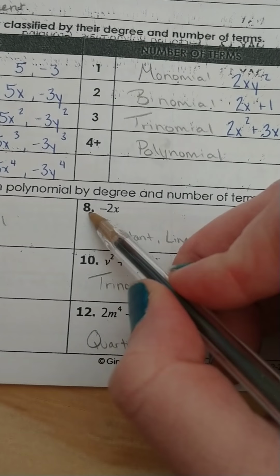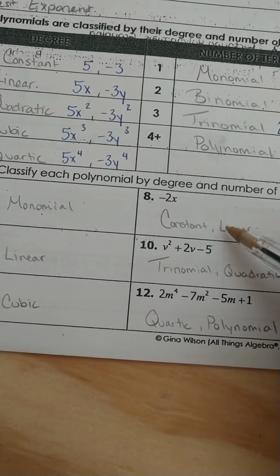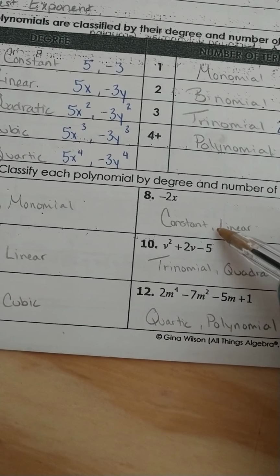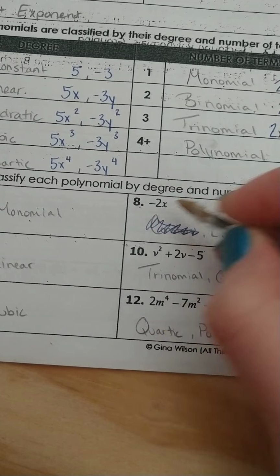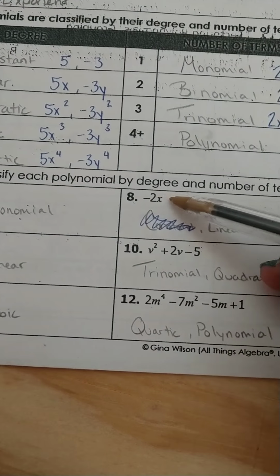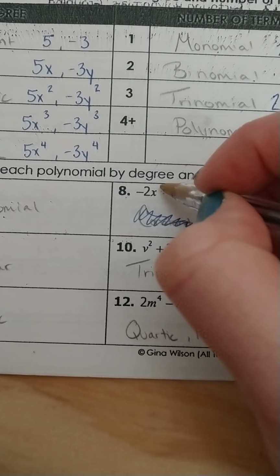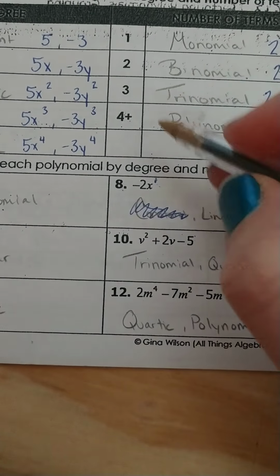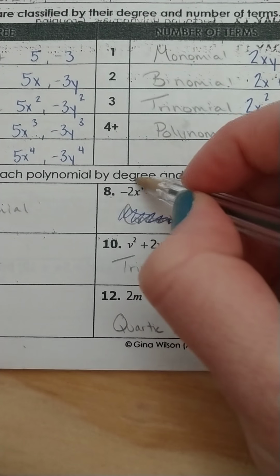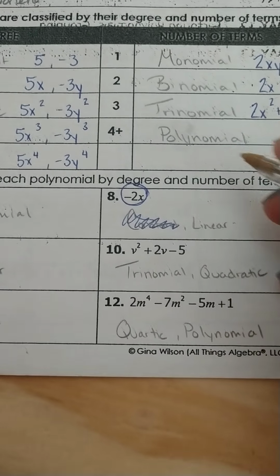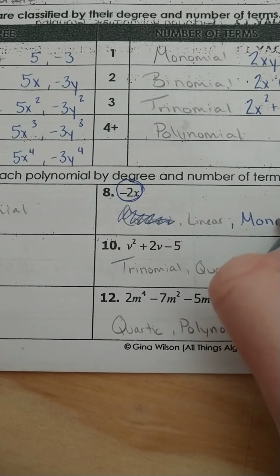Number 8, you've got, well, that's wrong. That's kind of funny. Ignore that. That's not right. I really don't know where that came from. You've got negative 2x. Well, that x has an exponent of 1 that you can't see, right? Which means it's linear. Now, how many terms do you have? You have one singular term there. There's no plus signs or minus signs. So it's linear and it is a monomial.